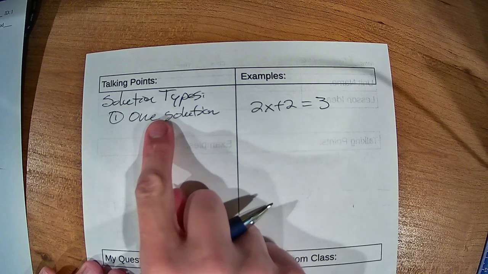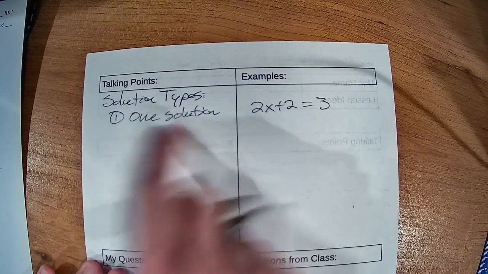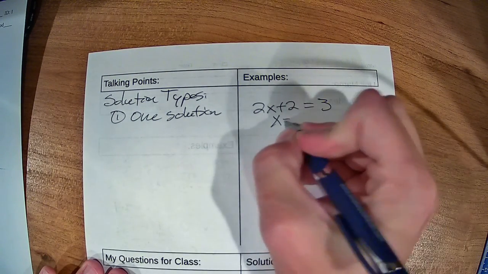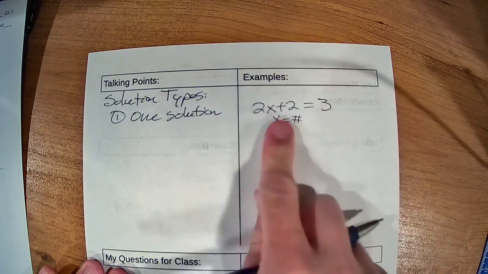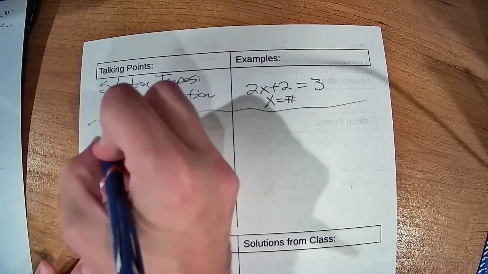So long as we can get our equation down to an x on one side, then we know we will have one solution. So ultimately, we could solve this to have x equal a number, and that's a one solution scenario. And we won't go through that particular problem. We've just done a whole bunch of those. That was one solution. Let's talk about the second option.